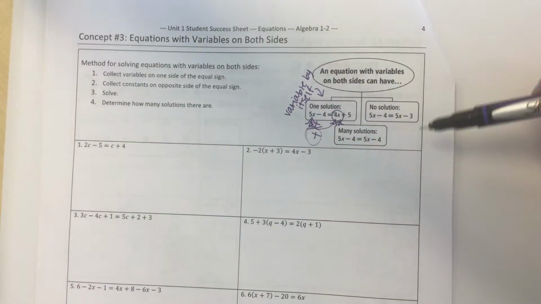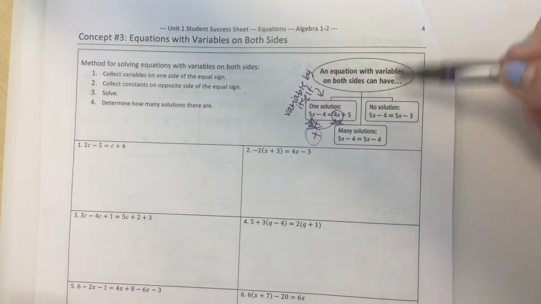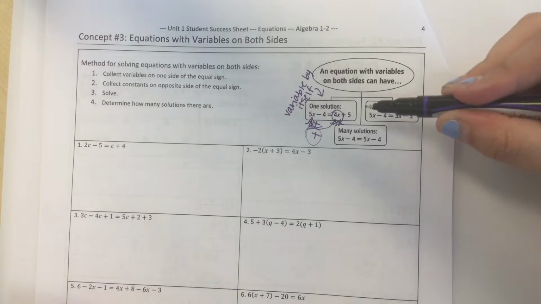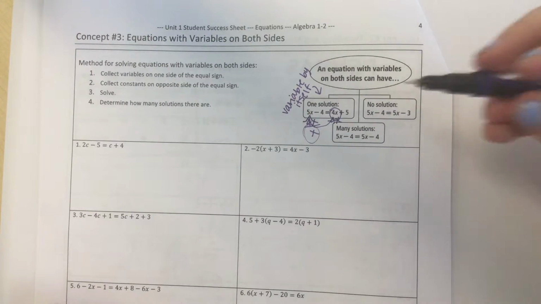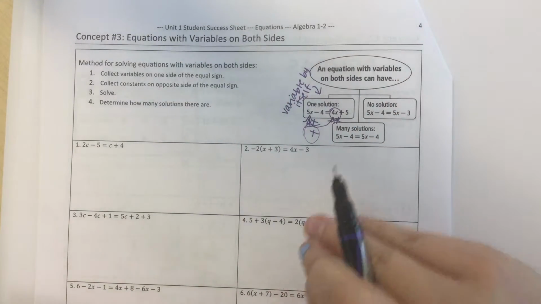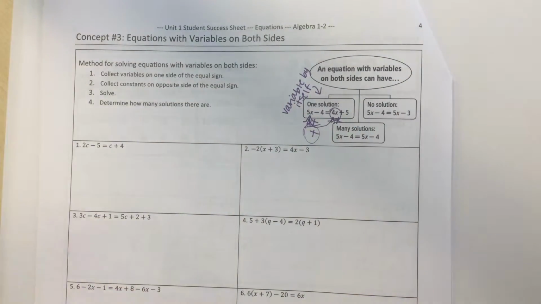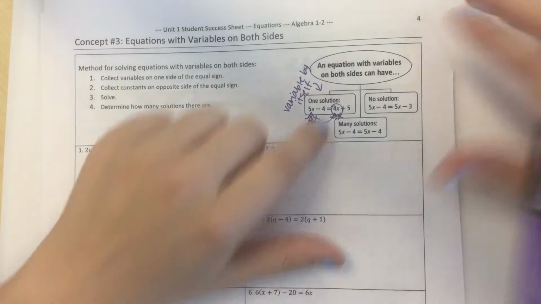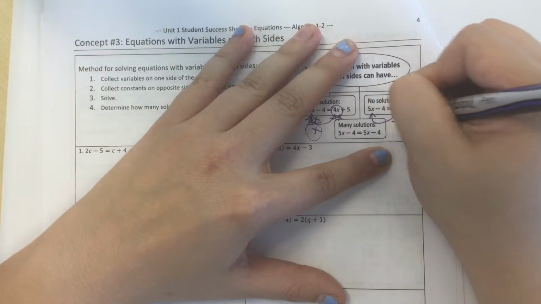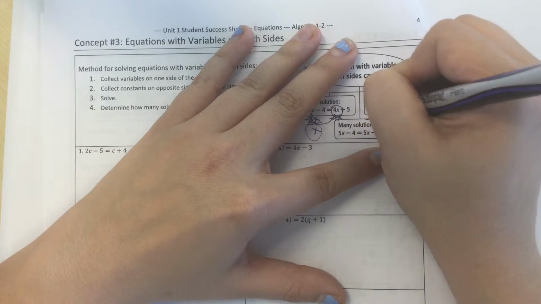Okay, so now let's talk about no solutions. You can have some equations that have no solutions. If I try and collect all the variables on one side, the variables are going to disappear. They're going to disappear, and I'm going to have something that says something equals something else when they're not the same.